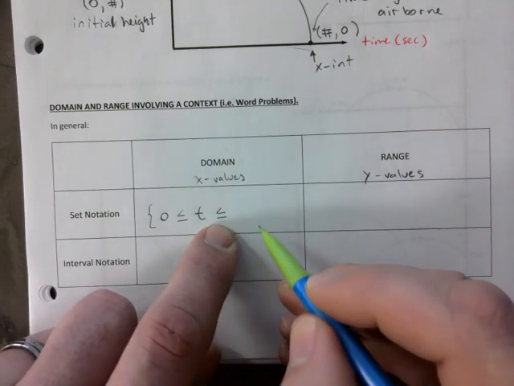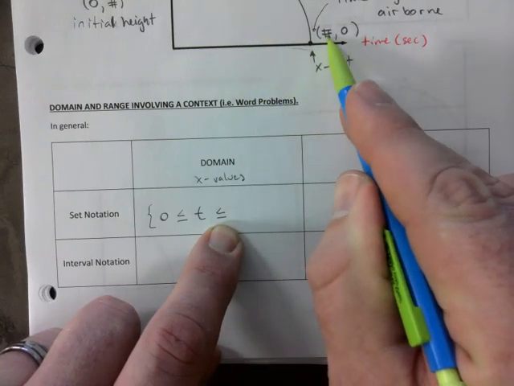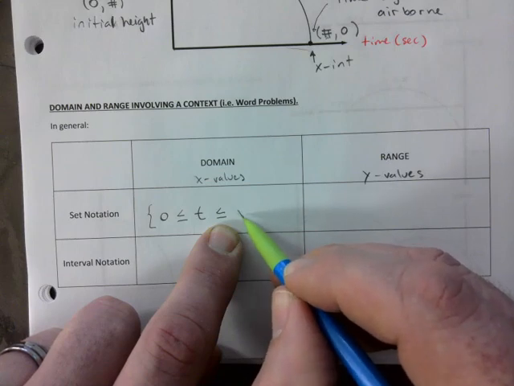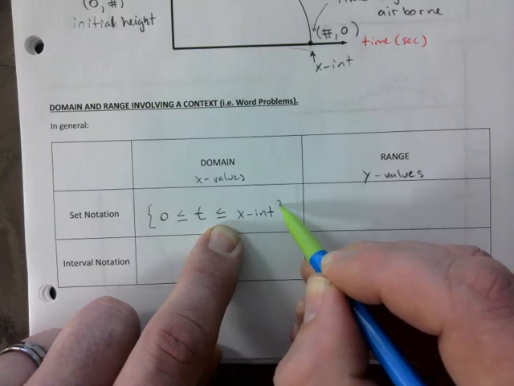And what would be here? This would be the x value of the x-intercept, correct? That would be our limit here. So we call this the x-intercept. I'm just going to say x-intercept like that.